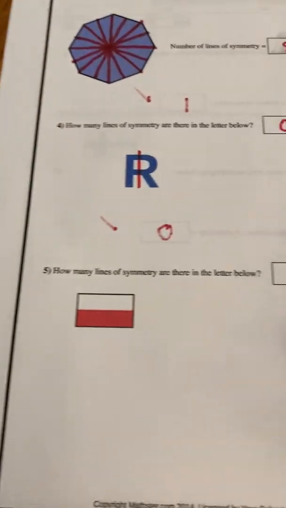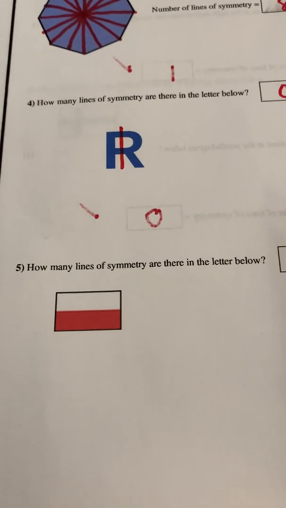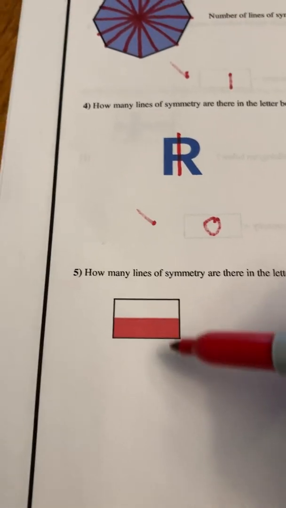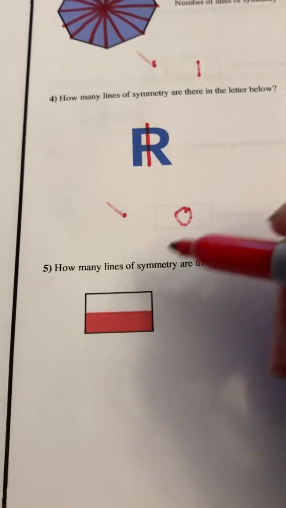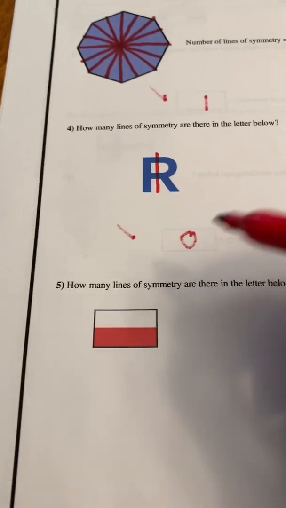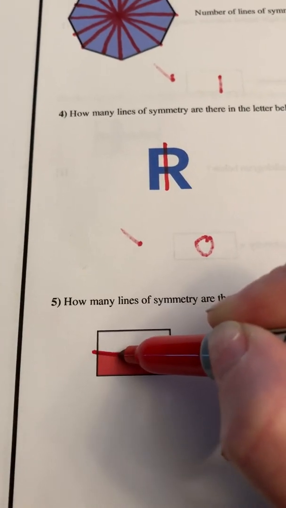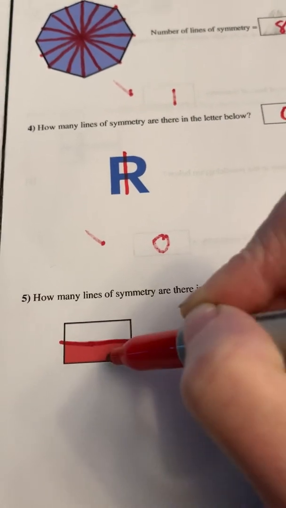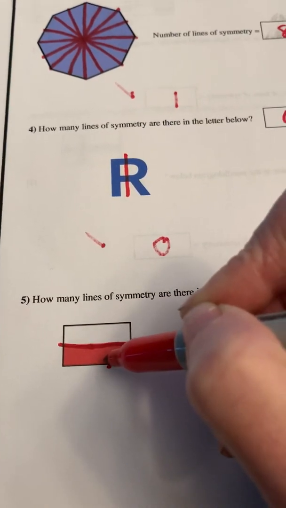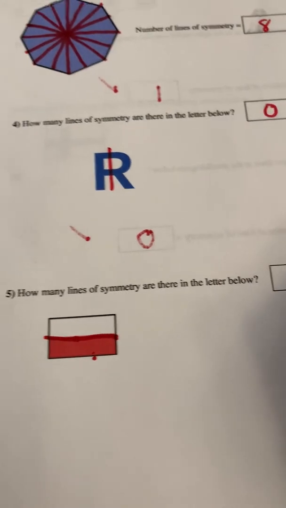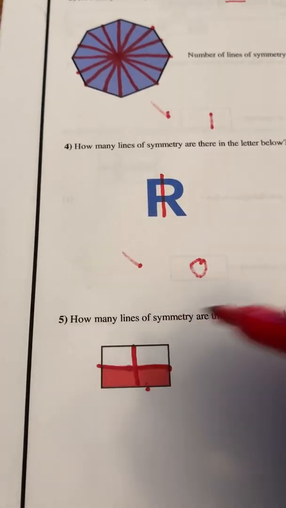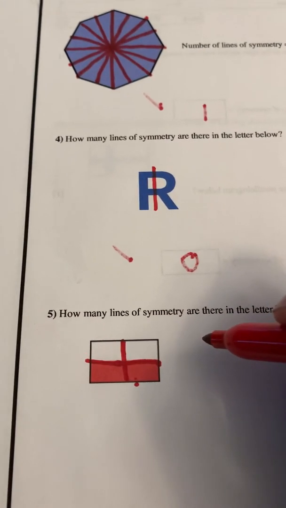And then I don't know what happened with my printer here. It says, how many lines of symmetry are there in the letter below? Well, I don't know what they're talking about here, because that is not a letter. It is simply a rectangle that's half shaded. So there are some lines of symmetry. We could cut it across, or actually it won't work here. I see what they're saying here. If we reflect it, it's not going to be exactly the same. This is colored down here. So the actual answer here, if we cut it like this though, we could fold it this way and we would get a perfect reflection.